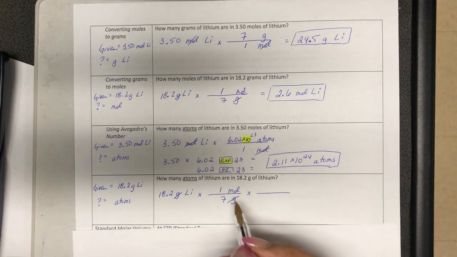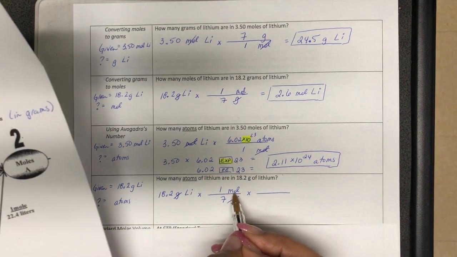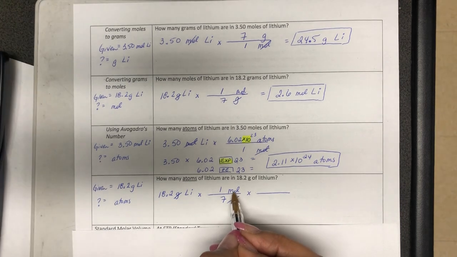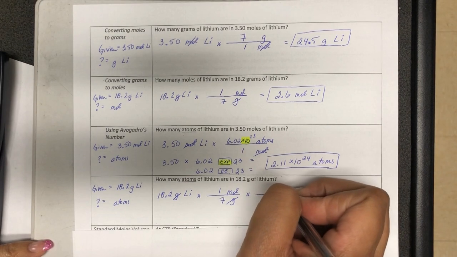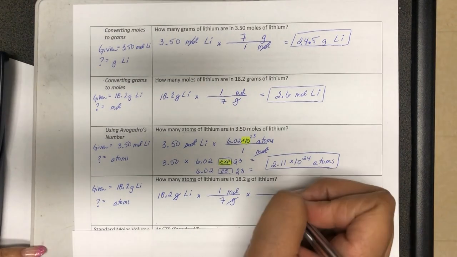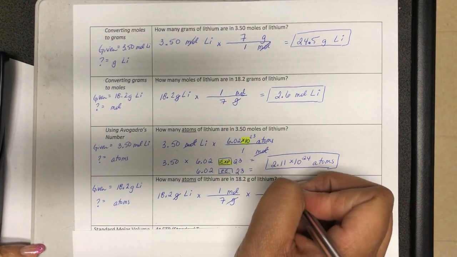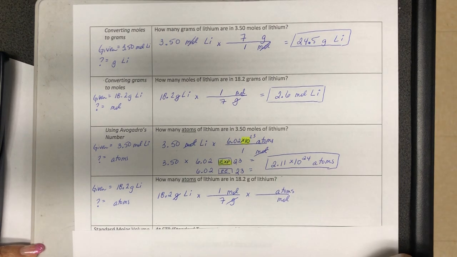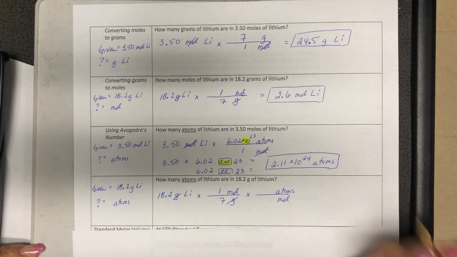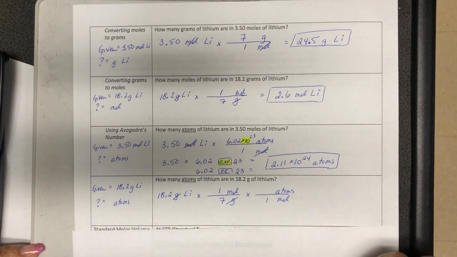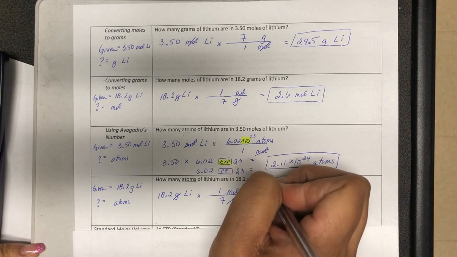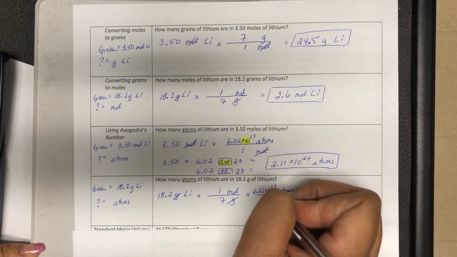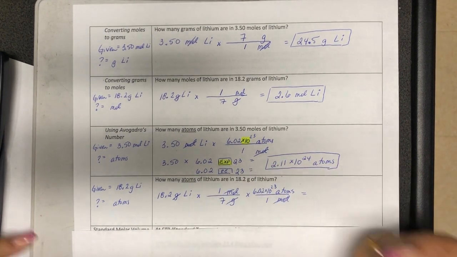You are on moles. So now this is like our new given. Moles on top here. Where does it go on the second line? Bottom. And we're going from moles to atoms. Good. Number in front of moles? 1. And number in front of atoms? 6.02 times 10 to 23. Moles will cancel out and you'll be left with atoms.